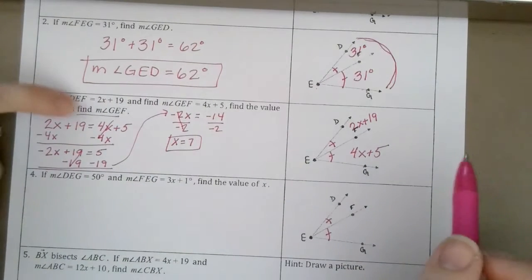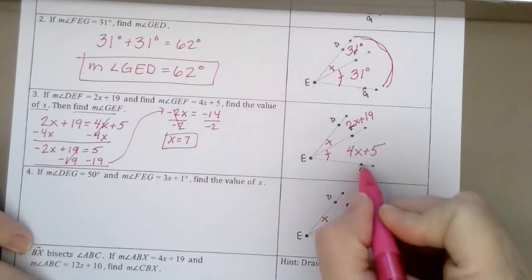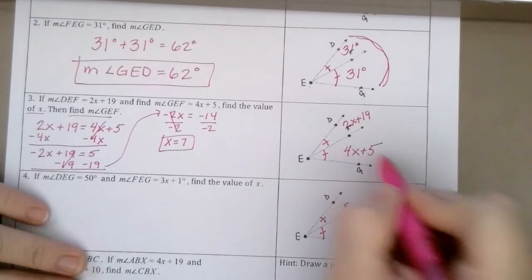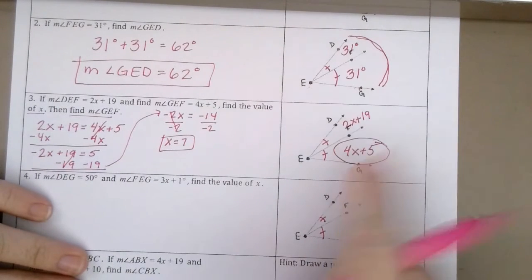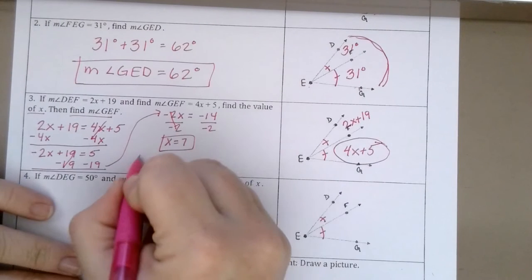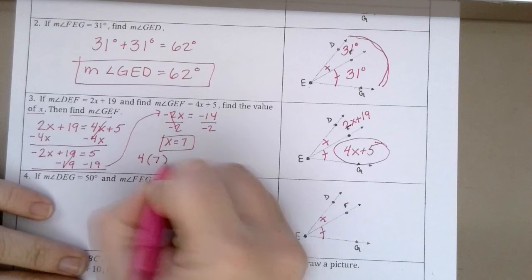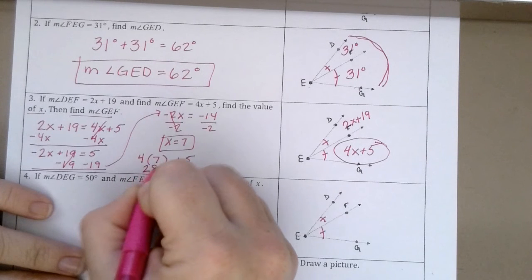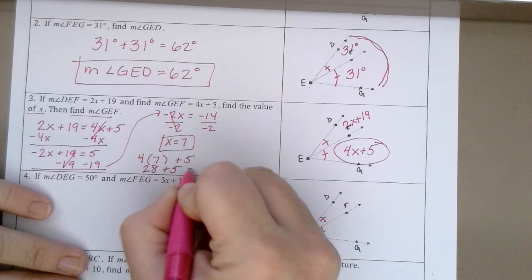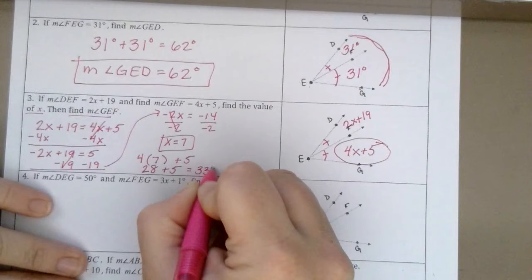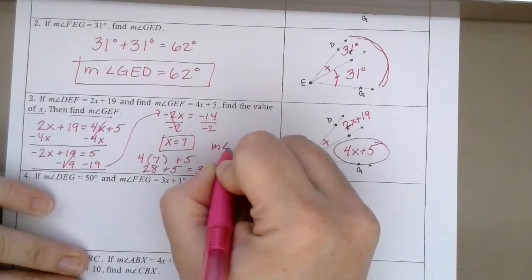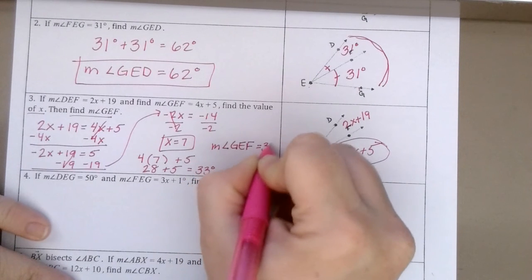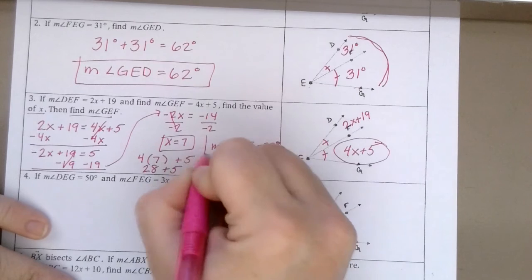Next thing it says, find the measure of angle GEF. GEF is only one of the smaller ones. It's not the whole thing. So how am I going to find that? I'm going to plug 7 in for x here. So 4 times 7 plus 5. What is 4 times 7? 28 plus 5. So the measure of angle GEF is equal to 33 degrees.